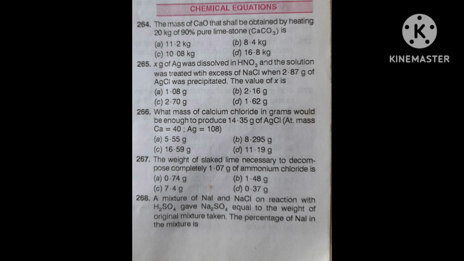And then for 1 minus x. The amount of NaCl in the beginning you have calculated as 1 minus x, correct? And x is the amount of NaI. On this basis, 117 gram NaCl gives 142 gram Na2SO4, so for 1 minus x gram NaCl you will get 142 divided by 117 into 1 minus x.